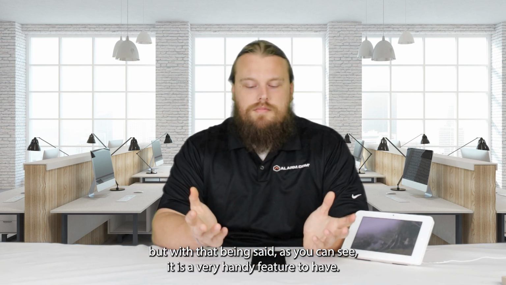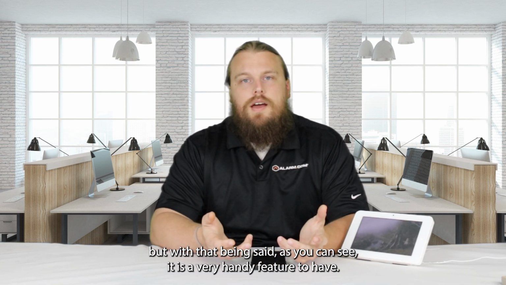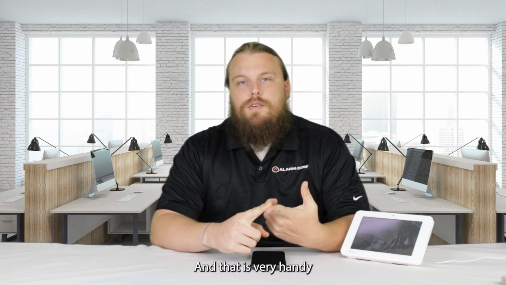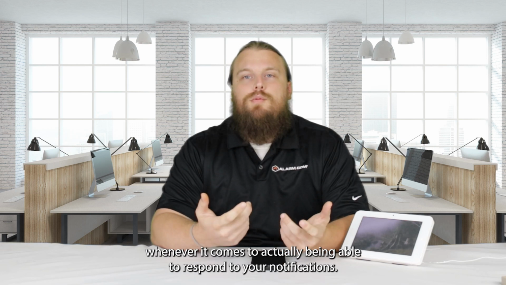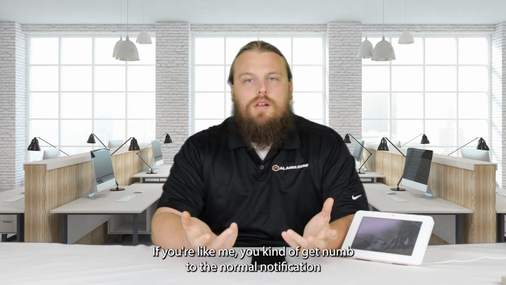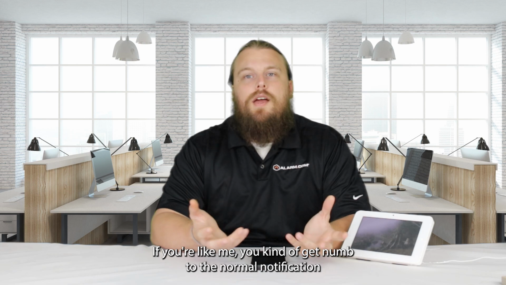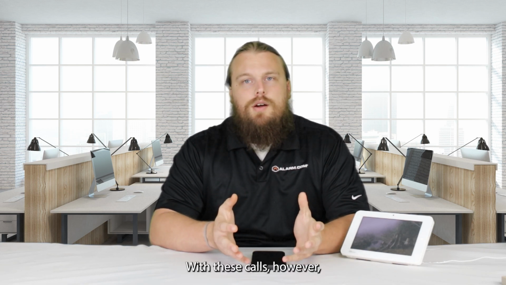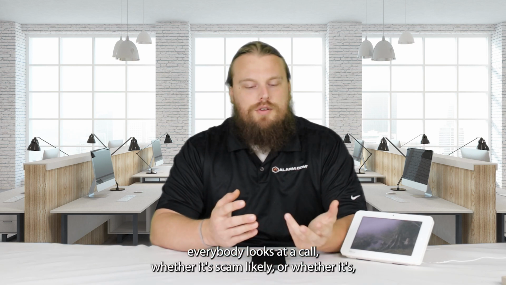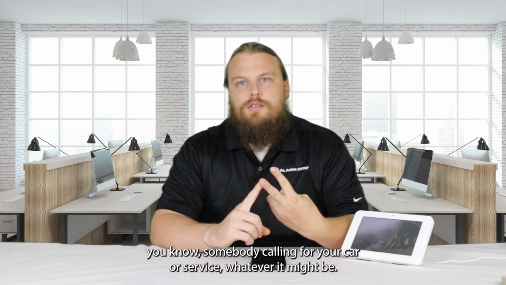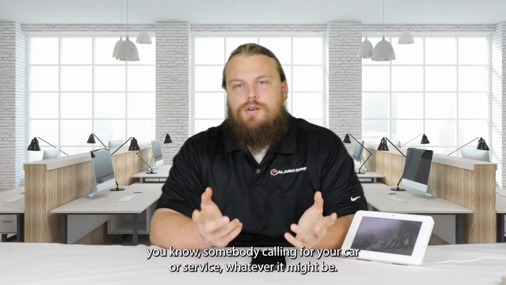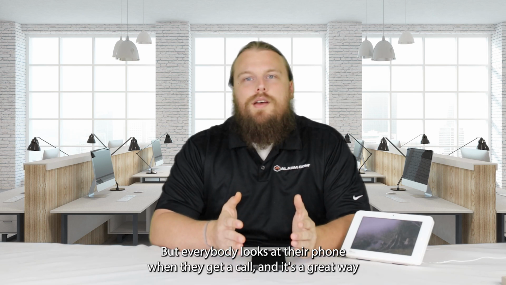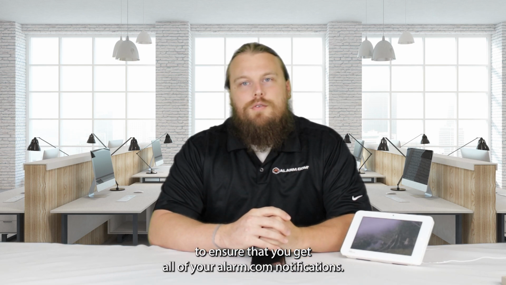But with that being said, as you can see, it is a very handy feature to have. Like I said, it'll give you a phone call so you can set up your own ringtone, and that is very handy whenever it comes to actually being able to respond to your notifications. If you're like me, you kind of get numb to the normal notification sound of your phone, so you don't always think to check it as soon as it goes off. With these calls, however, everybody looks at a call, whether it's scam likely or somebody calling for your car service, whatever it might be. Everybody looks at their phone when they get a call, and it's a great way to ensure that you get all of your alarm.com notifications.